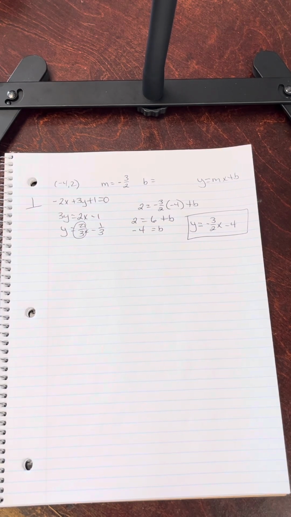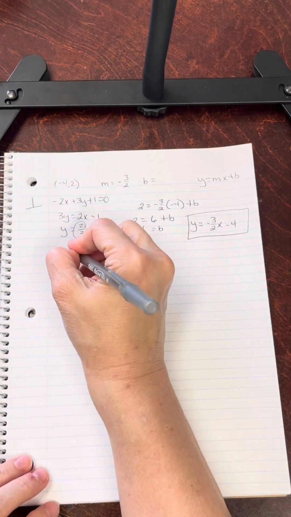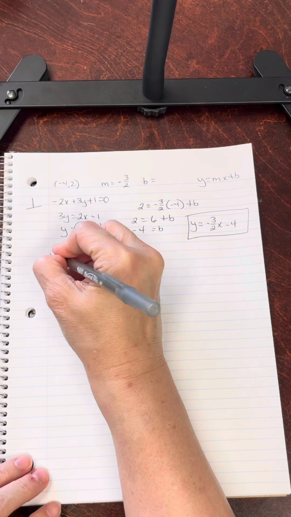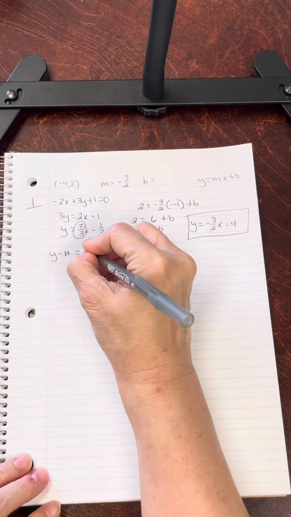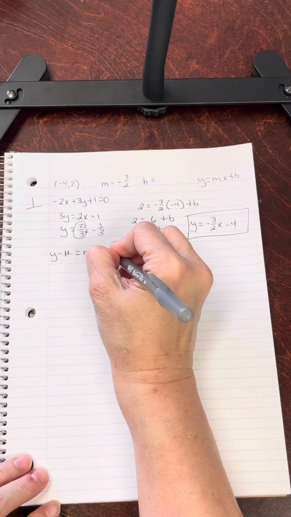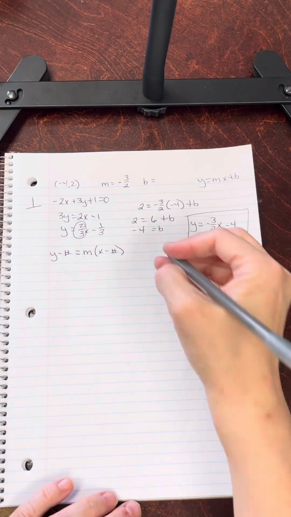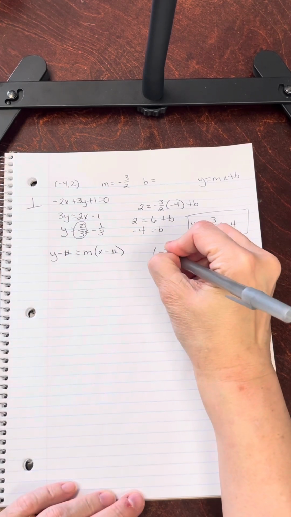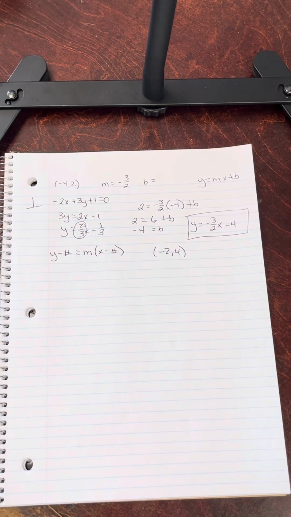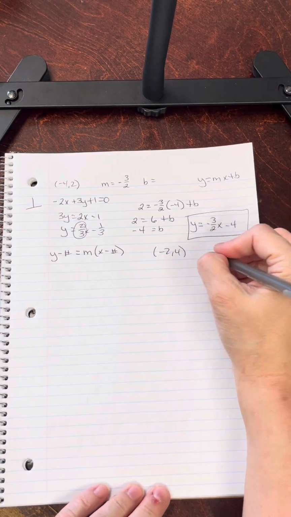Example 4. Use the point slope form. Okay, so now this one's different because it's where you have y minus a y number with the slope, and then x minus an x number, and that is the point slope form of the equation of a line. Write the slope intercept form of the equation which passes through negative 2, 4, and has a slope of negative 2/3.